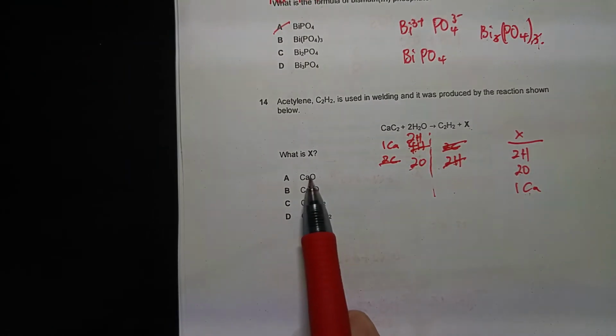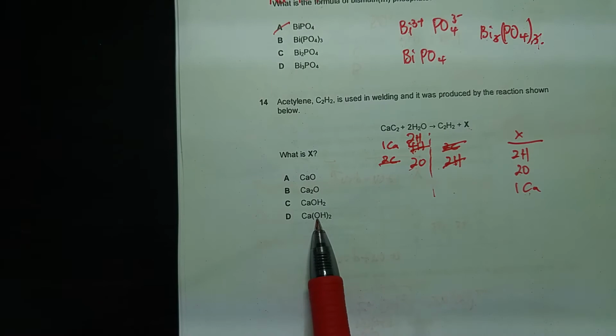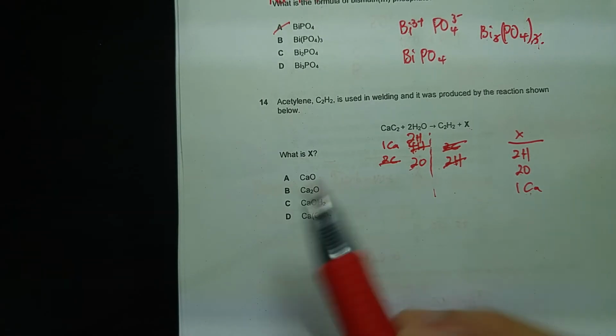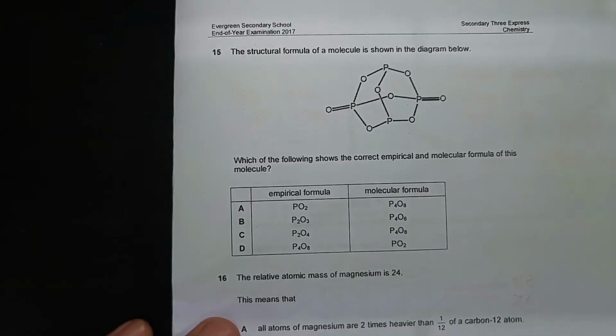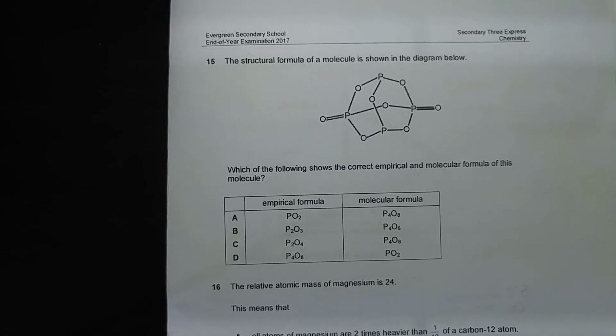So which one of these? 1 calcium, 2 oxygen, 2 hydrogen. So the answer is D. Easy, right? It is easy.